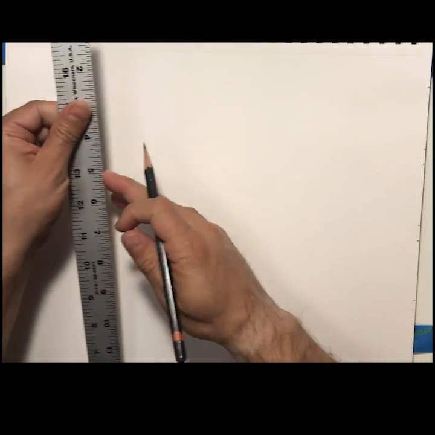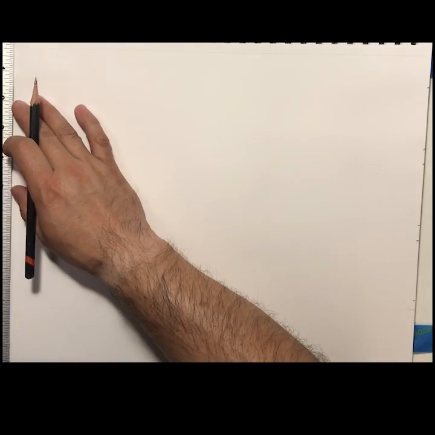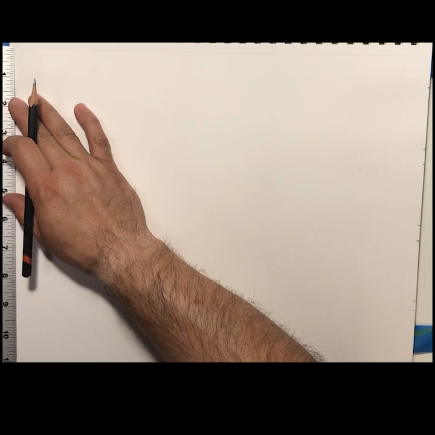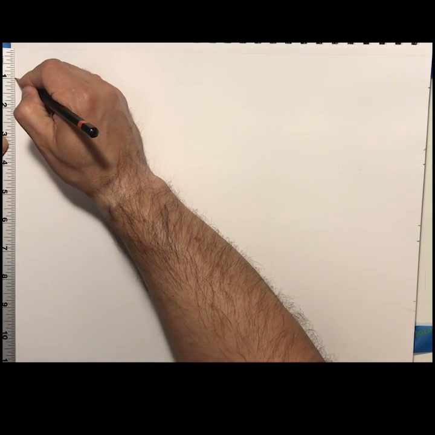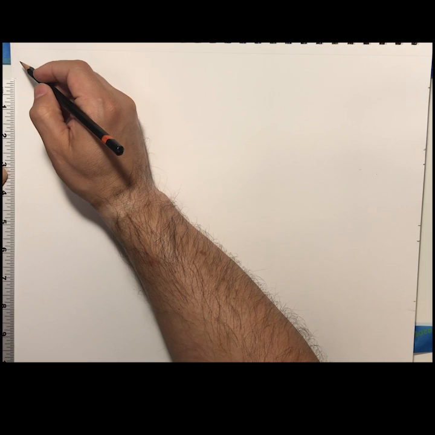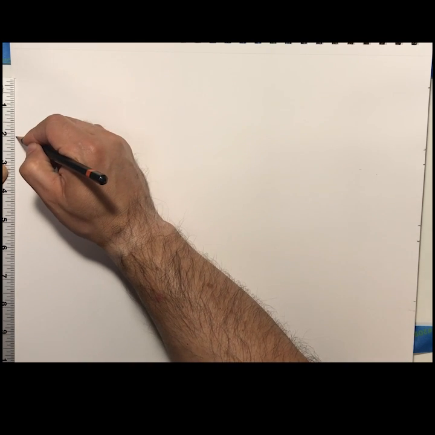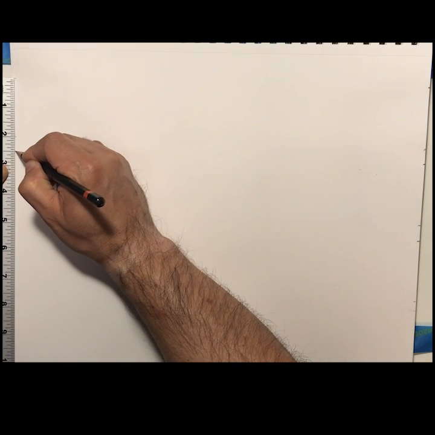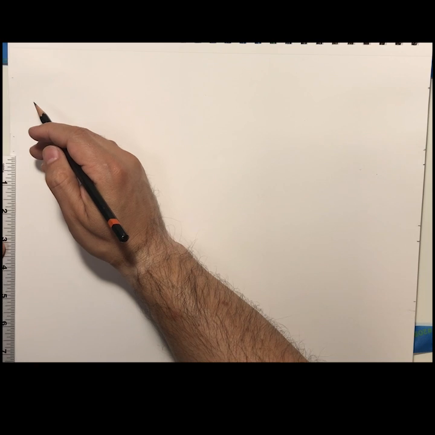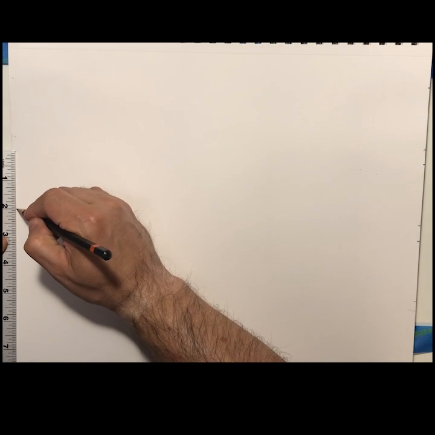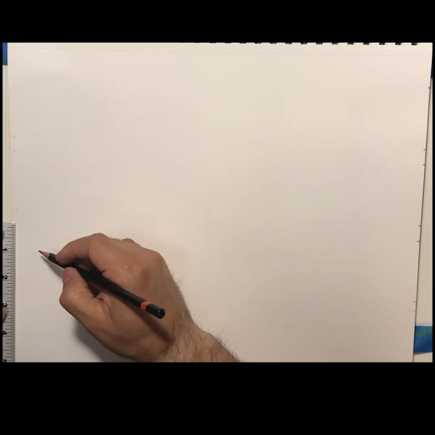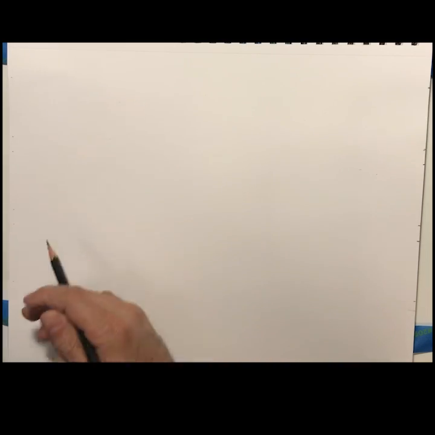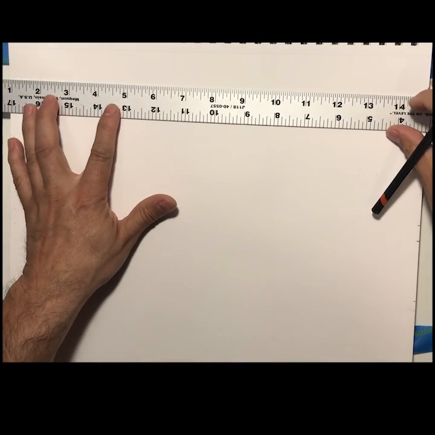Then I'm just going to mimic the same measurements on the opposite side to make sure that I have pretty much straight lines. So go 1 inch, then we'll move down, go to 2 inches, leave a ½ inch in between for the gutter, then another 2 inches, ½ inch for the gutter, and last 2 inches. Then connect these lines.